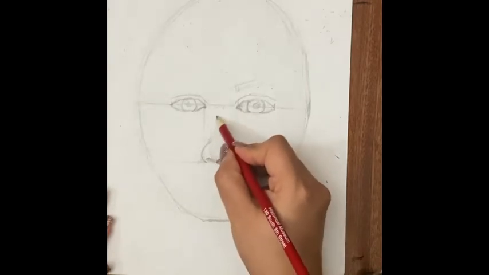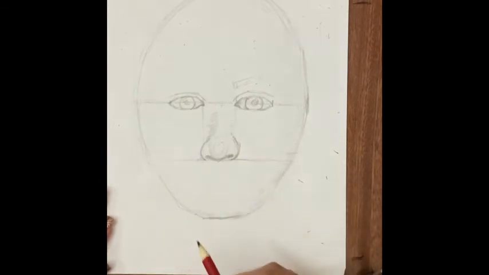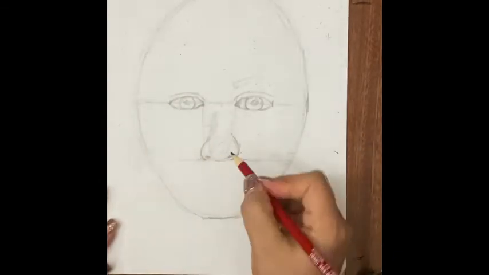I'm gonna shake it just a little bit. It makes me feel uneasy to know that it's not as shaded as it should be. This part, I'm a little too dark with it. I don't like it.